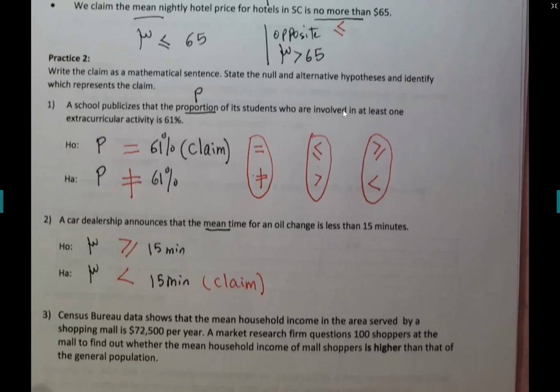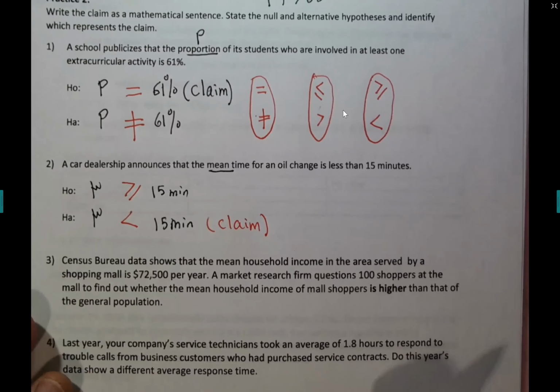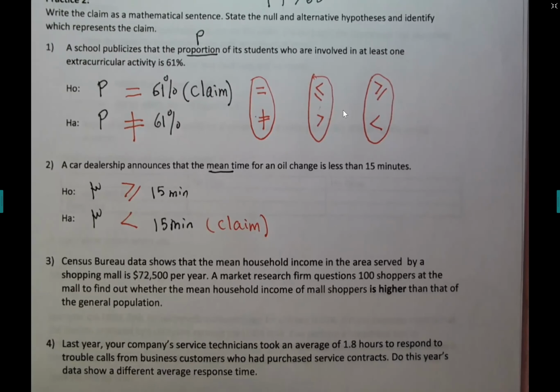This is 20% of the chapter, guys. Write in the null and the alternative statement and say where the claim is. Census Bureau data shows that the mean household income in the area served by a shopping mall is $72,500 a year. A market research firm questioned 100 shoppers at the mall to find out whether the mean household income of mall shoppers is higher than that of the general population. So the general population is 72,500. We need to check if it is higher.